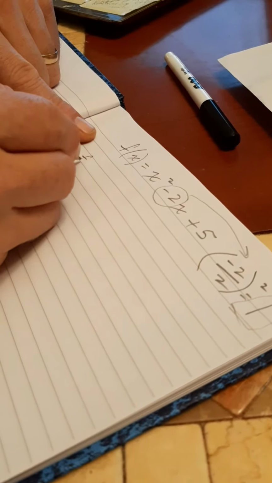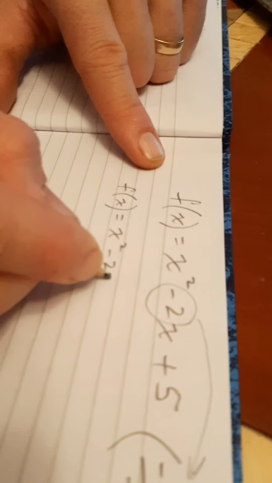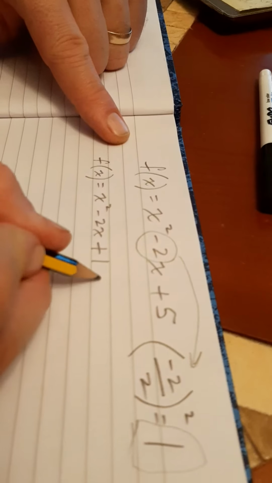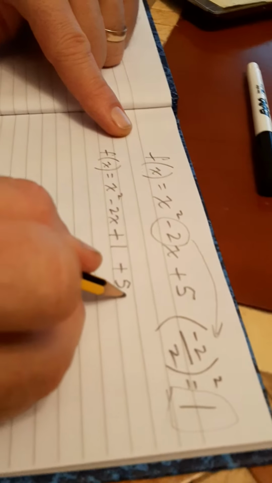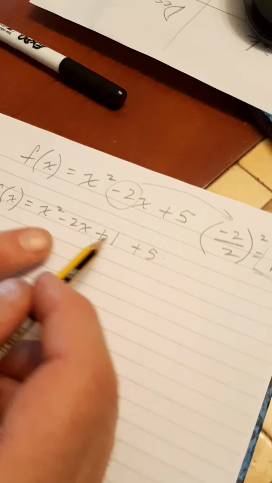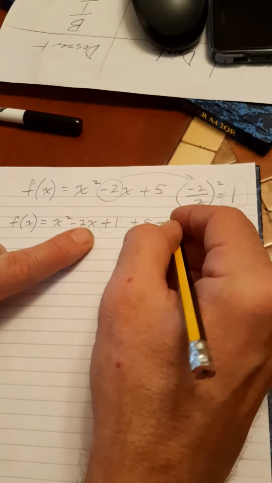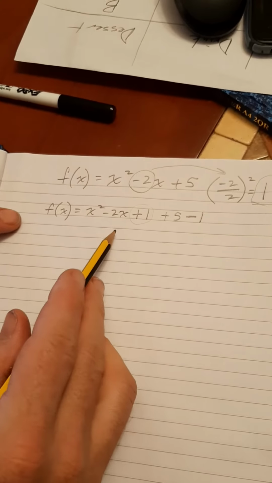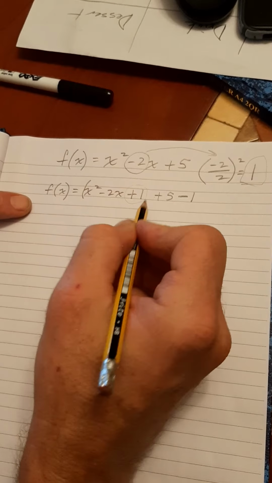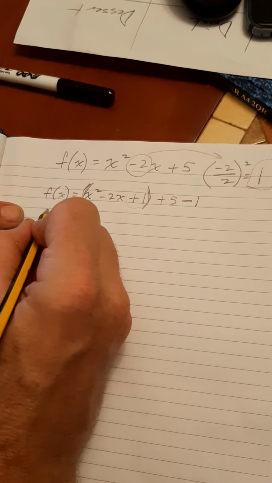So rewrite this: f of x equals x squared minus 2x plus that 1 that I just calculated, right? Plus 5, and then because I have a plus 1, I added 1. I can't add 1 to something, that would change everything. So I add 1, I minus 1. So we're just playing around here. It's fun. This is algebra, guys. Hang on. Here we go. So I'm going to keep this part here. This is a little magic we're working here.